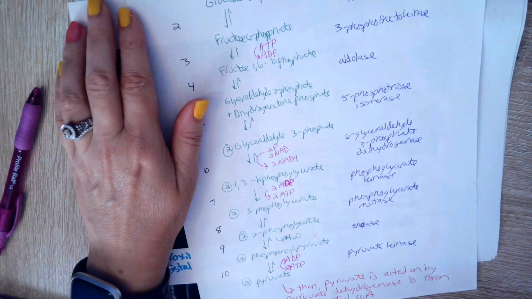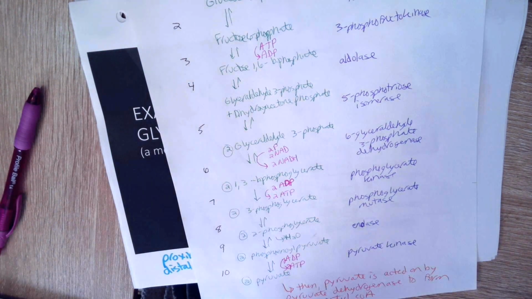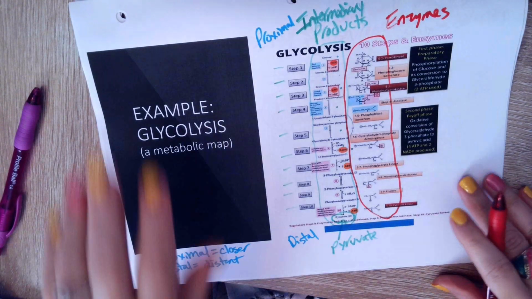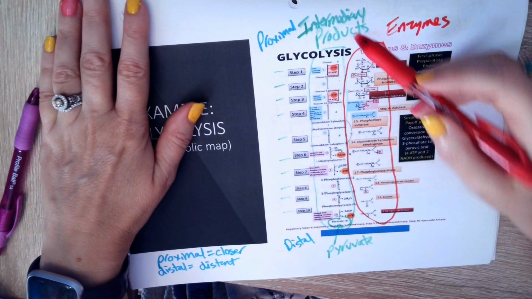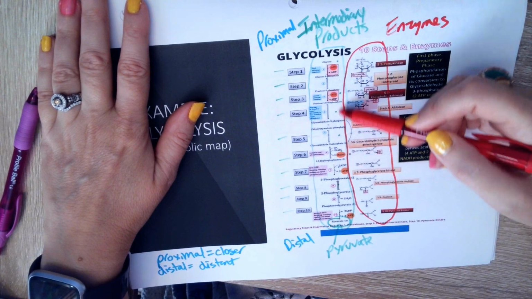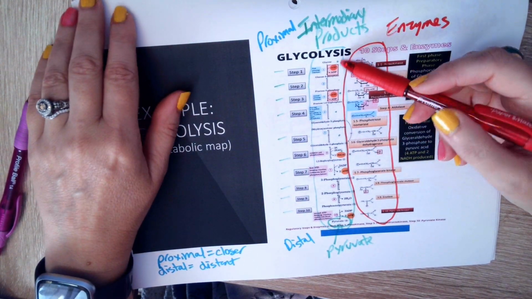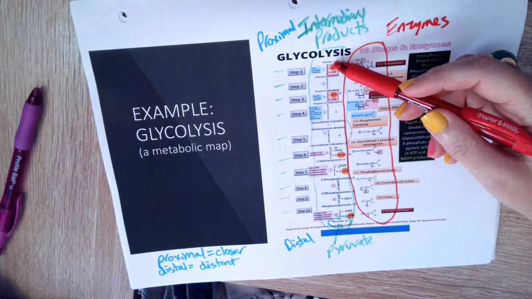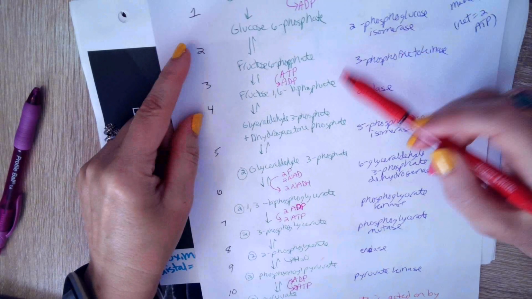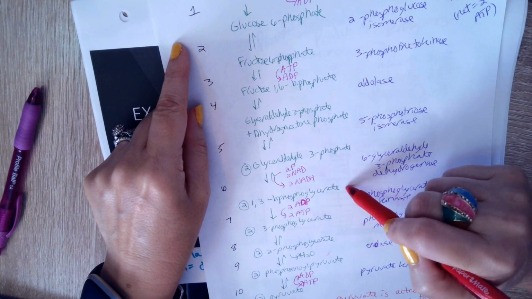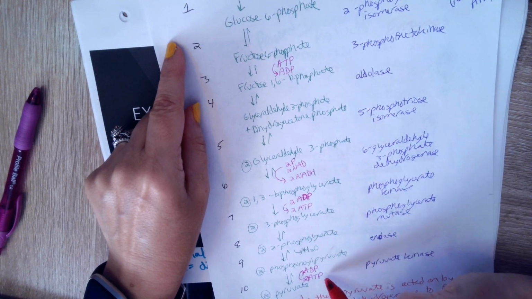Okay, so essentially, there's a couple of things that we want to take out of this slide, which we'll go over to here to show you. Here, we need to know that these are the products. You can always recognize the products just because of their names, like biphosphate, glycerate, all these -ates at the end.